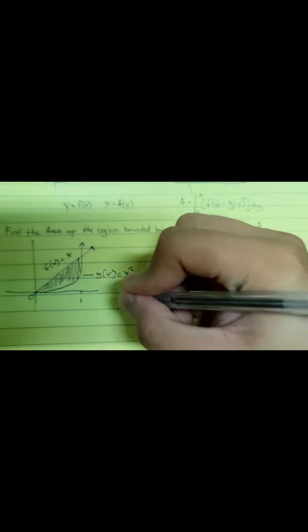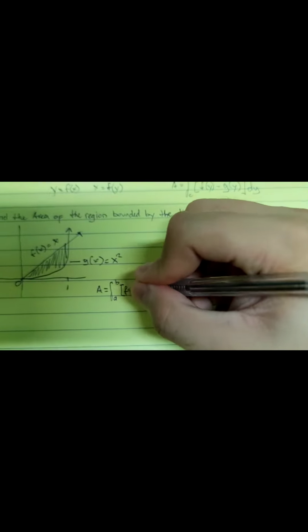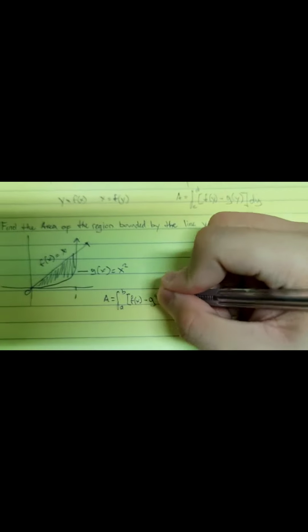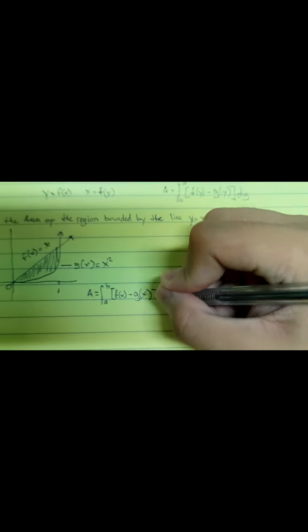So simply our formula from our discussion will be just this one. Our area is equal to the integral from a to b of f of x minus g of x dx.